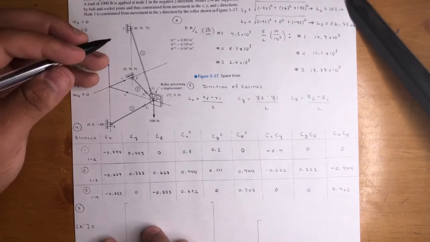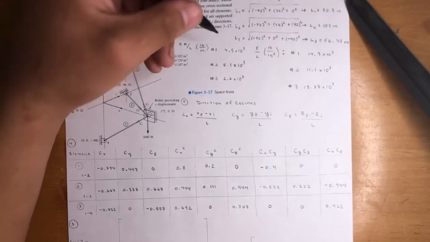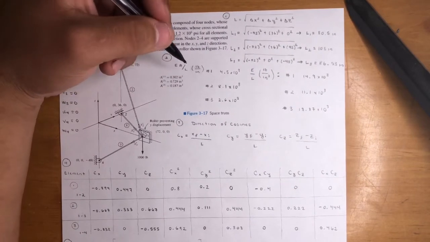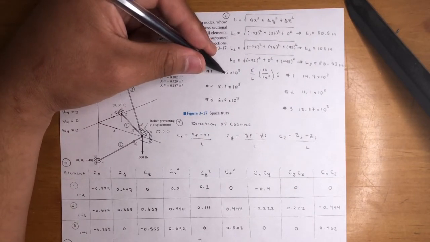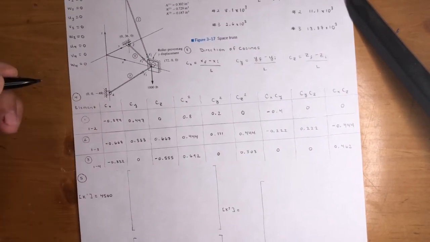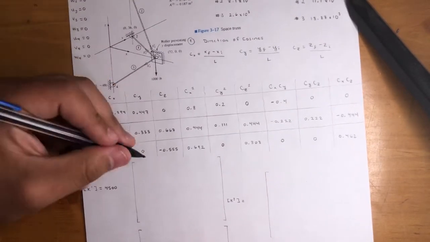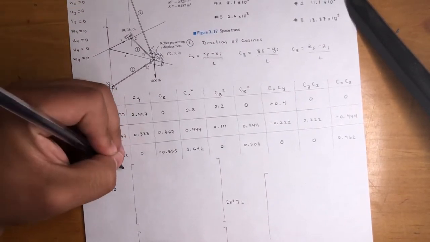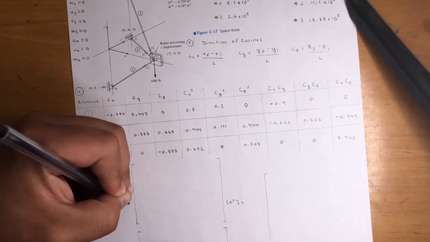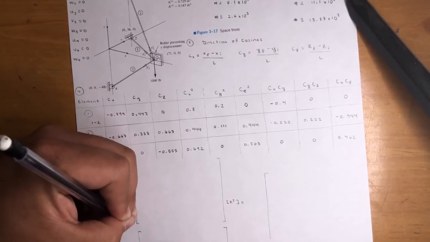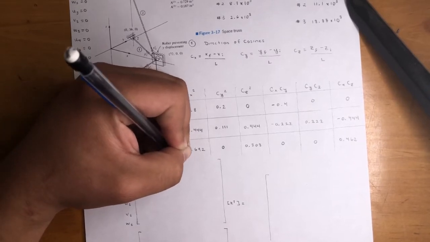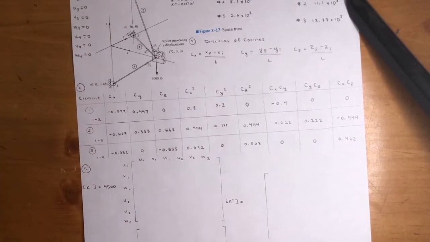But the element stiffness for element 1, it's 4.5 times 10 to the third, EA over L. Now, EA over L, that's just 4,500. So we're gonna put 4,500. And this one is between nodes 1 and 2, element 1. So it's going to be U1, V1, W1, U2, V2, W2. Same thing going across, U1, V1, W1, U2, V2, W2.